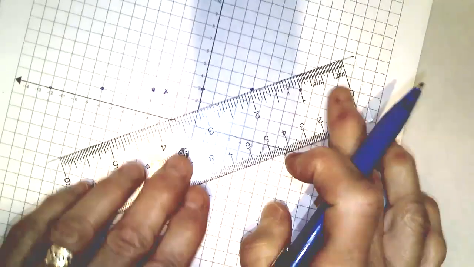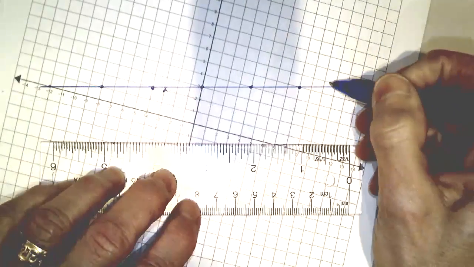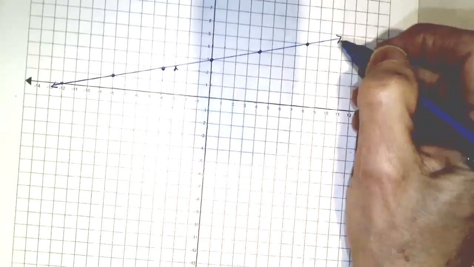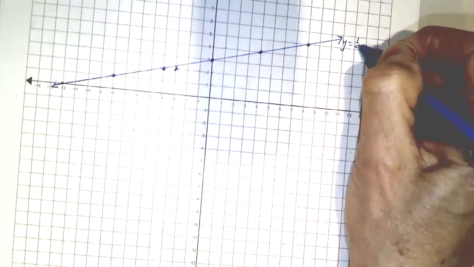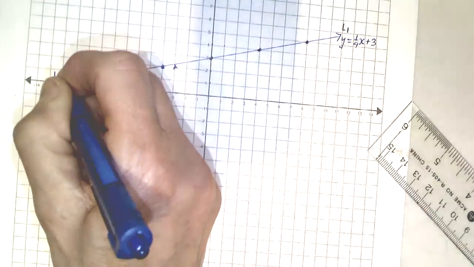And when I connect these, I get the graph. So it's a pretty quick way to graph. If you know the slope, it's fairly quick to graph. And whenever you graph a line, you always put the equation beside it. So I'm going to write y equals a quarter x plus 3.